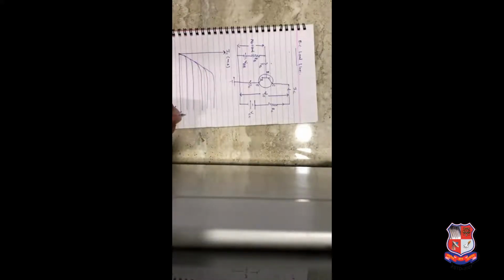Suppose if I start, this curve is mainly due to IB equals 0. This one is IB1, IB2, IB3 and IB4. Now what is the DC load line?